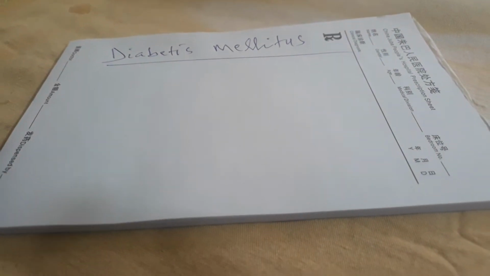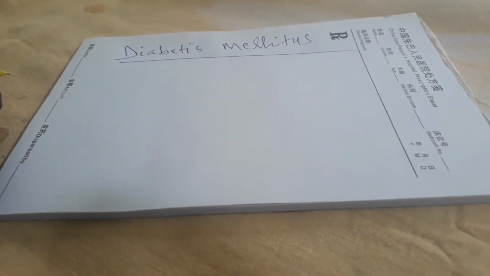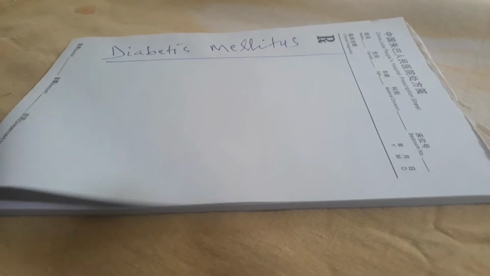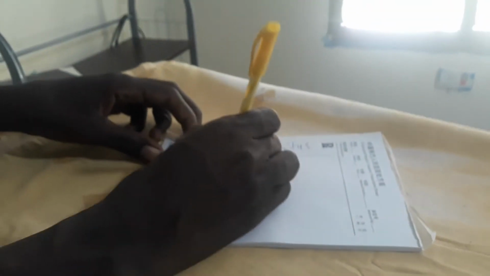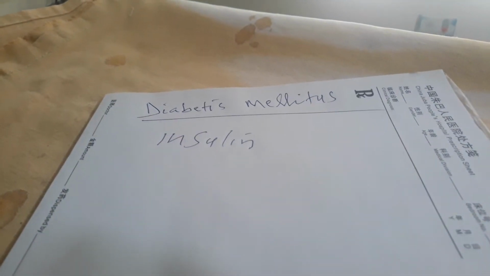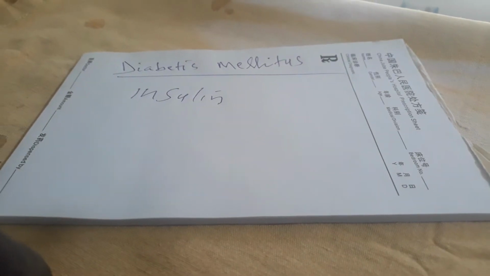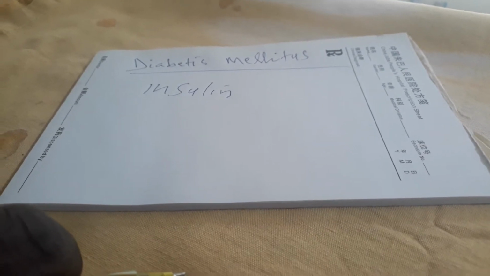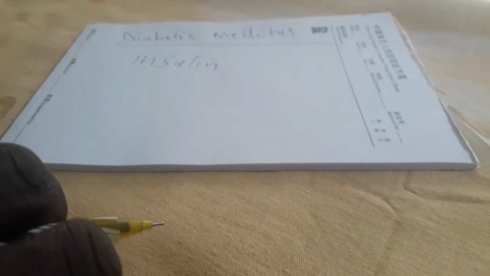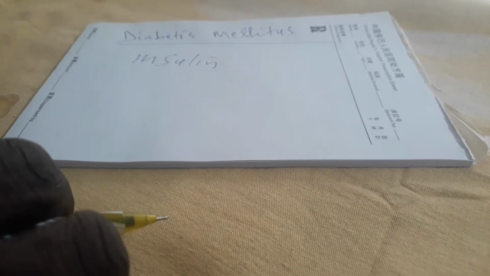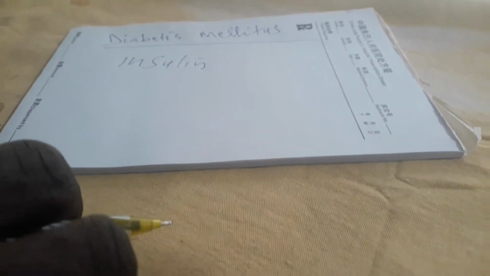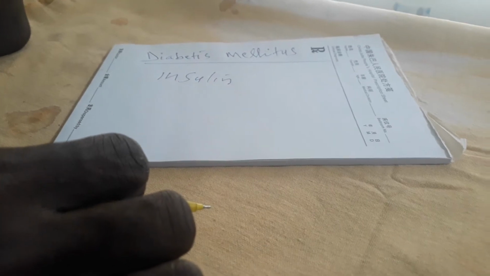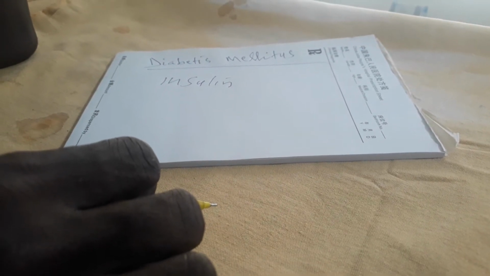Diabetes mellitus is caused by lack of a substance called insulin. So insulin deficiency causes diabetes mellitus. There are two types of diabetes mellitus: type 1 diabetes mellitus and type 2 diabetes mellitus. Type 1 is caused by autoimmune disease, destruction of B cells in the pancreas.